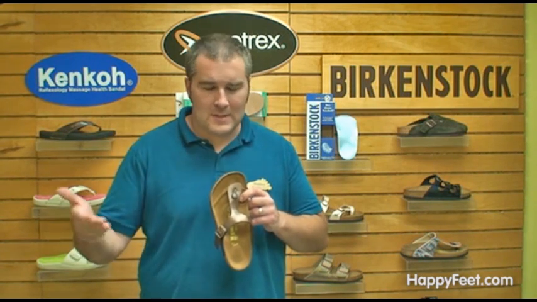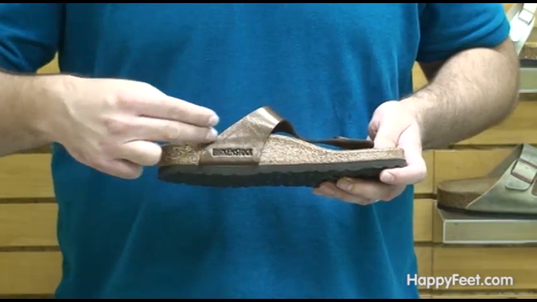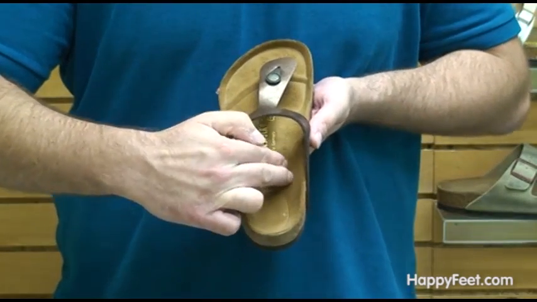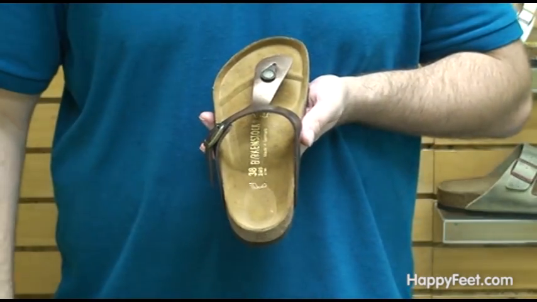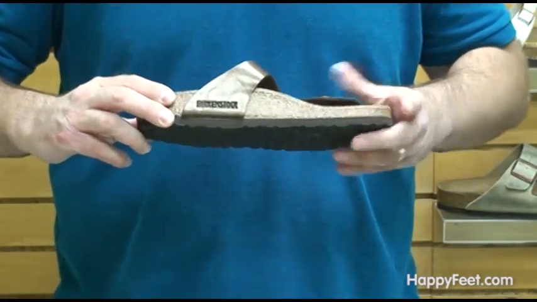This shoe that I'm holding is a Birkenstock Gizeh Sandal. This is a great example of the support side of things. This has a wonderful medial arch here. Remember, that's the big arch that runs down the inside of your foot. And almost more importantly about these, other than the great shape in the arch, is the material that this shoe is made out of.